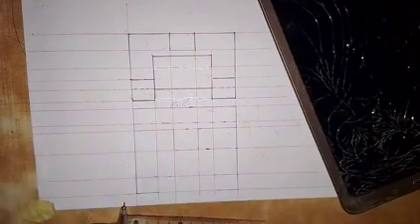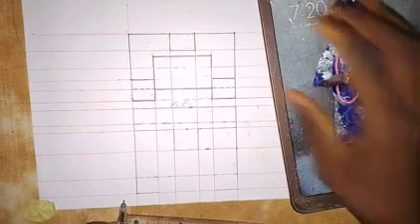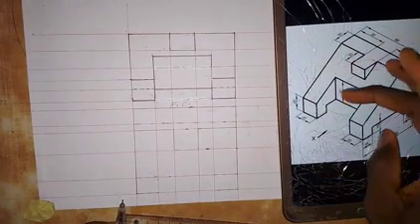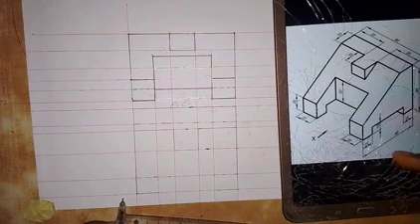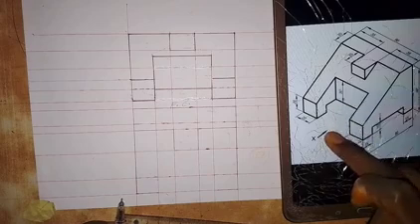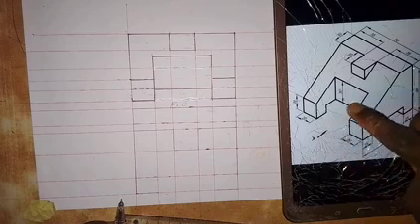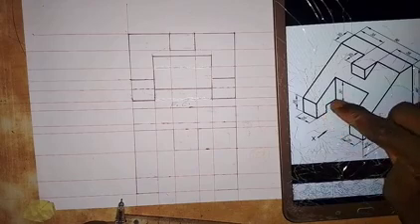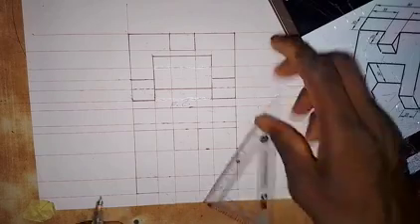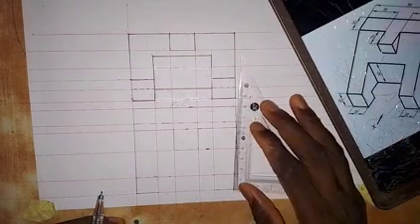This line that we have here is away from this, and the distance from here to this point, if we have that from here to here is 15, so from here to here also will be 15 millimeters, that's 30 millimeters. So we have to take a measurement.